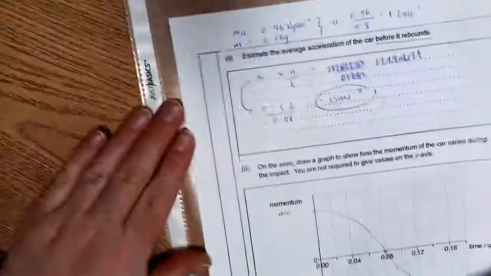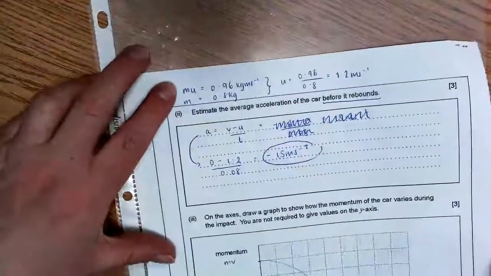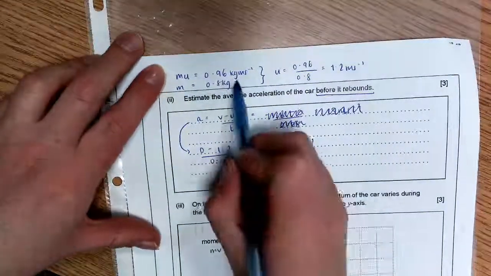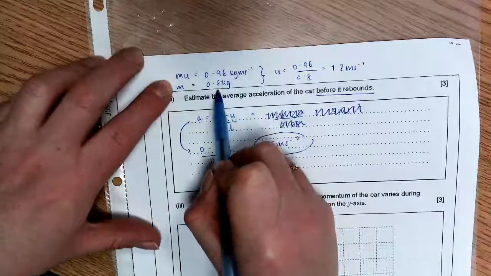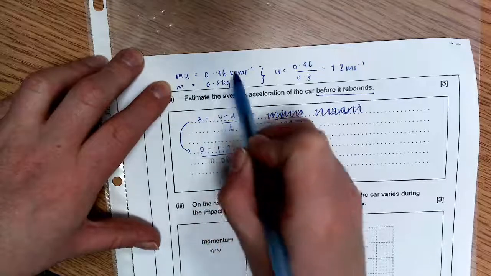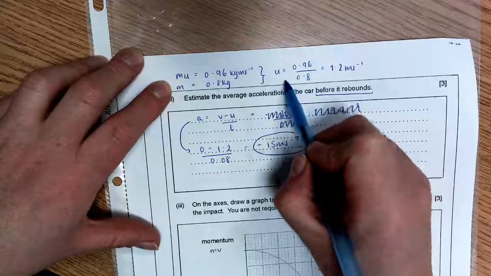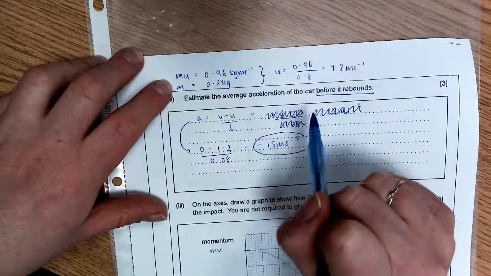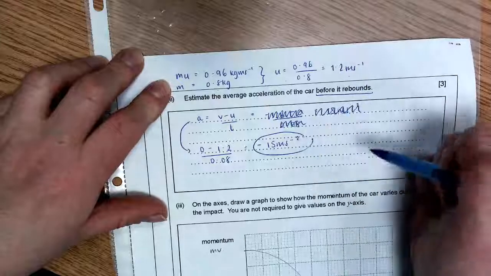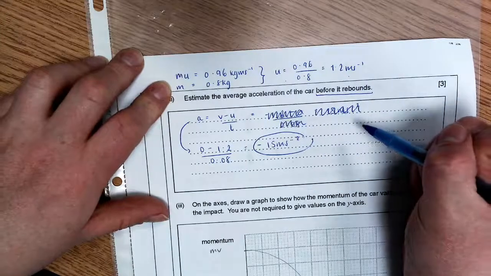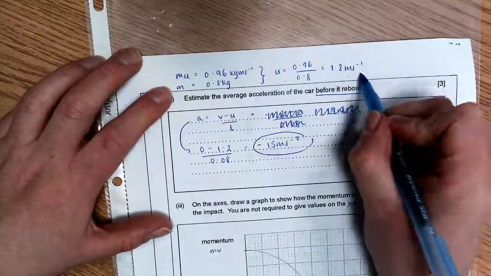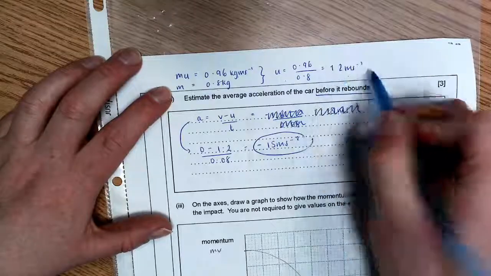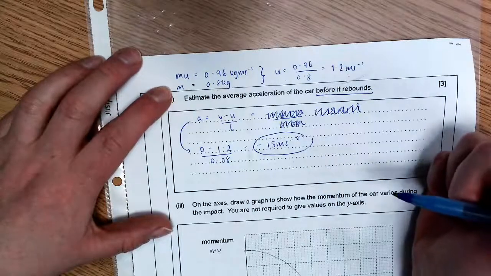Okay. Now, we just worked the initial momentum out and got this value, and we're told in the question the mass. So I can use these two values to find the initial velocity. Just do mu divided by m. And when I do that, I get 1.2 meters per second. Okay, so that tells me that initially we had a speed of 1.2 meters per second.